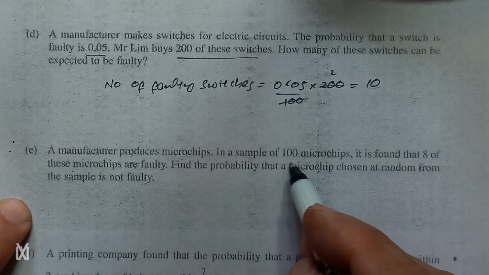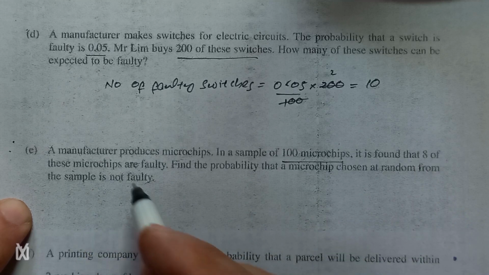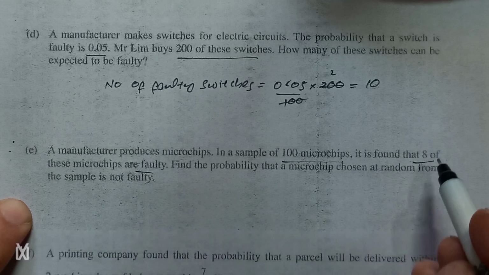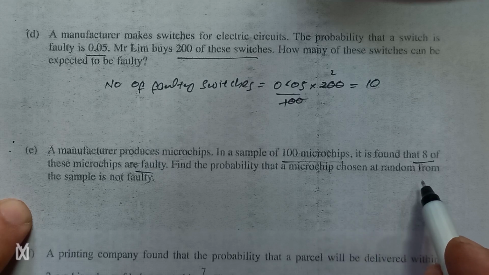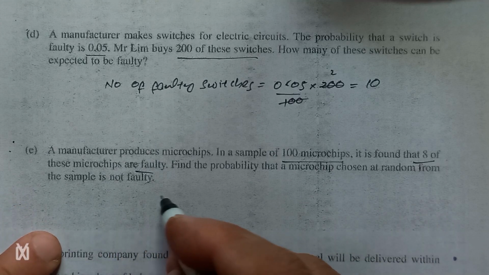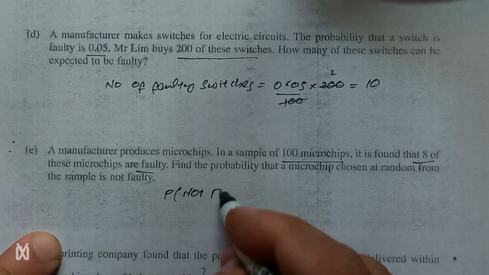E part is a manufacturer produces microchips. In a sample of 100 microchips, it is found that 8 of these microchips are faulty. Find the probability that the microchip chosen at random from this sample is not faulty. So probability of not faulty.